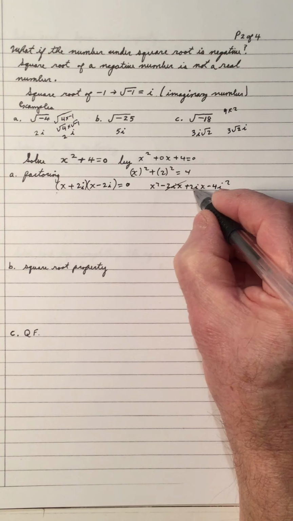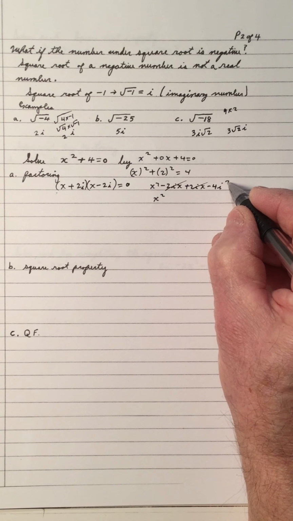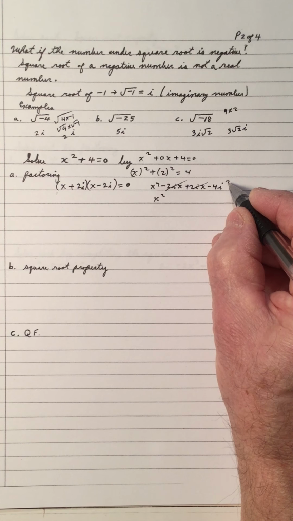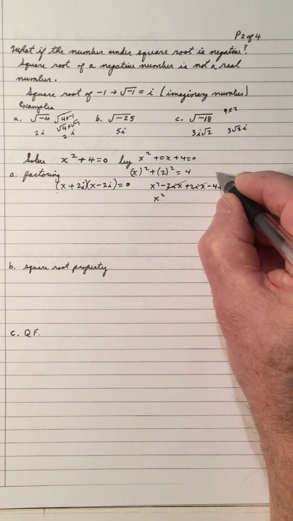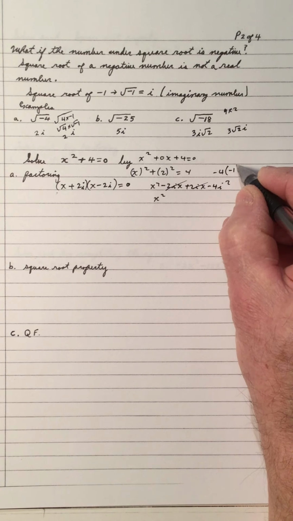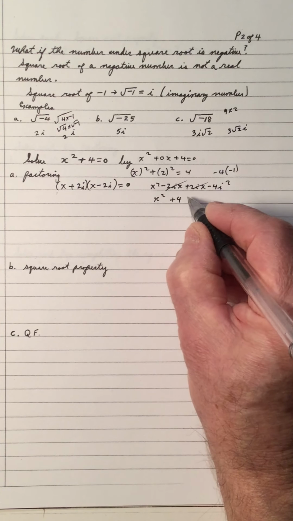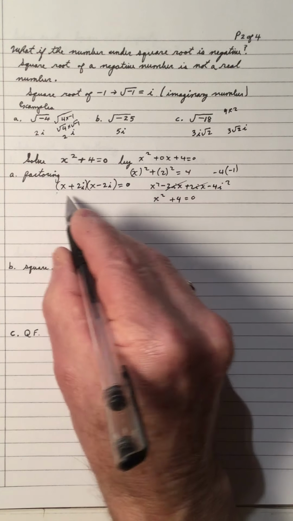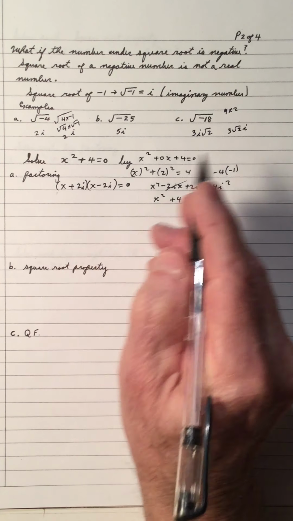And notice that the middle terms cancel out, and also i squared, based on the unit we did on complex numbers, is negative 1. So negative 4 times negative 1 is a plus 4. So this is the correct factorization of the sum of 2 squares, but it has to have an i.